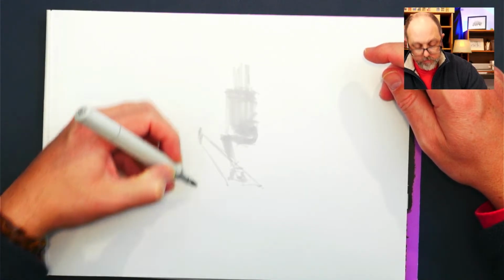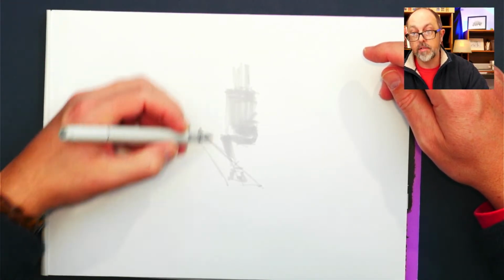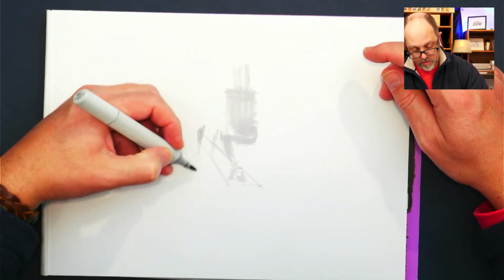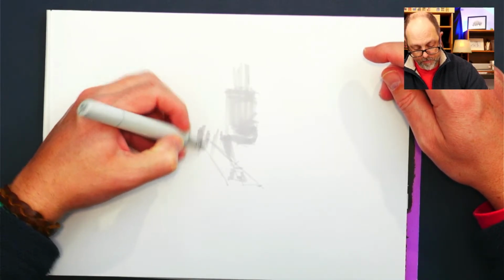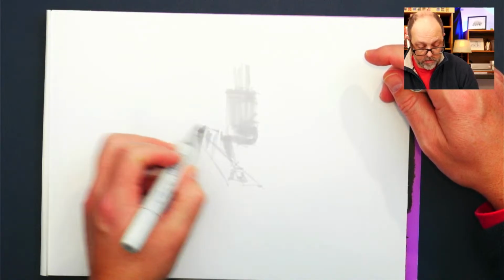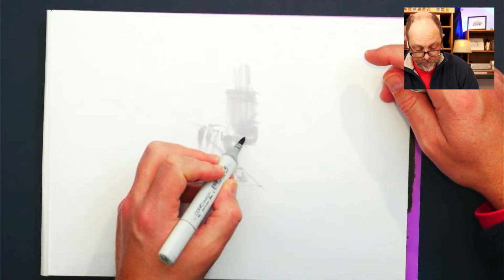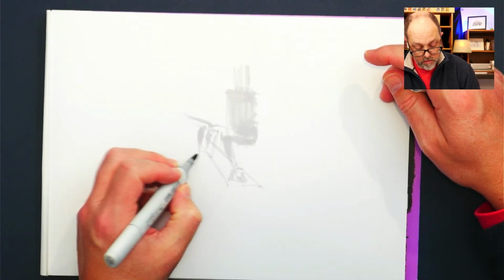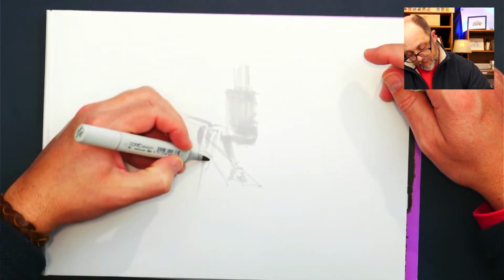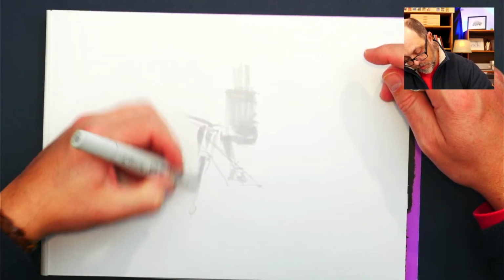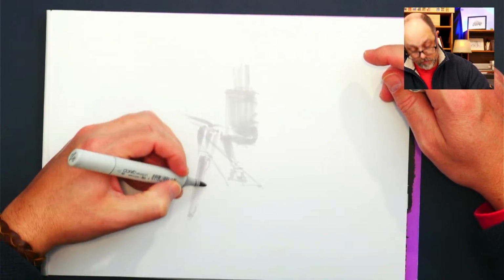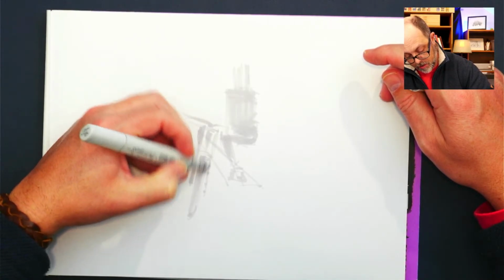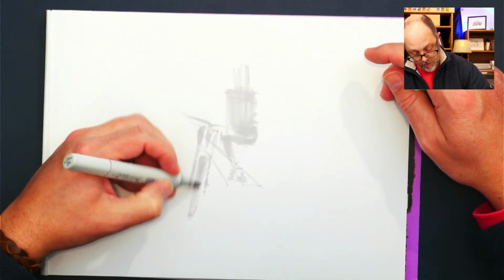Now, okay, there's a little tilt to that. Okay, knee. So, yeah. So interesting. Okay. So, geometry of the bike. Super iconic, easy to recognize, and also easy to mess up.